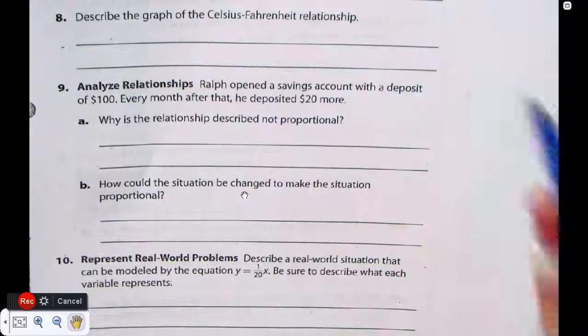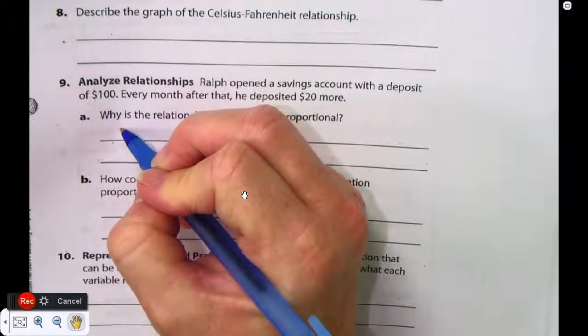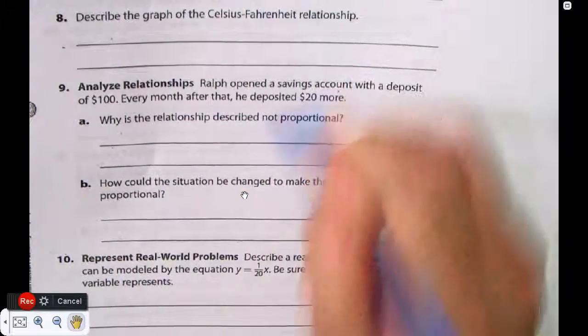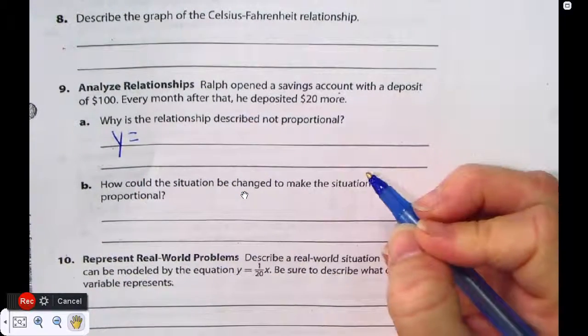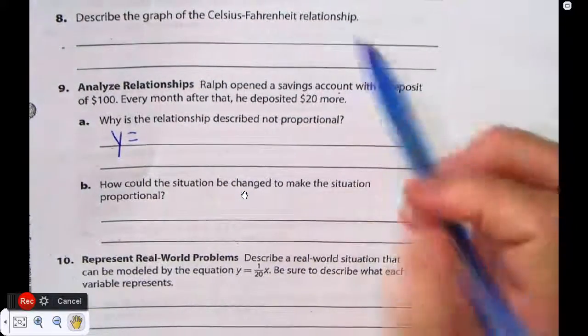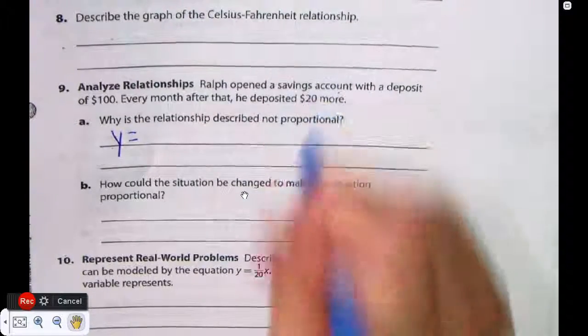I want the equation to find out how much he has in his account. Why? What would the equation look like? He started with 100 and he deposited 20 every month.